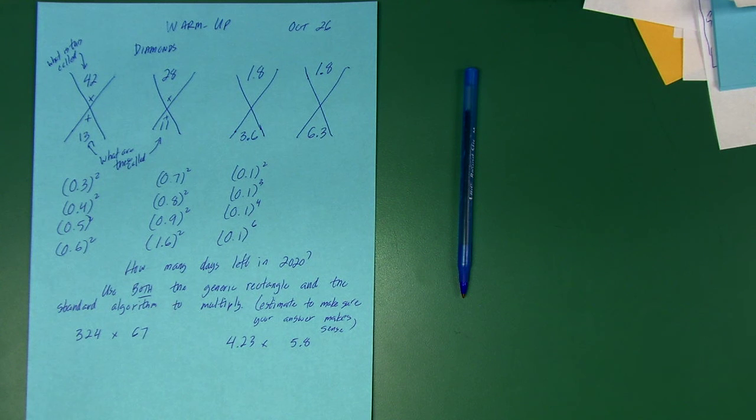Here's your warm up for math for today. Again, you want to copy all this down. You want to press pause. You want to go do as much as you can. If you get stuck, come back, press play again, get those hints. And if not, or when you're done, come back and see how you did.